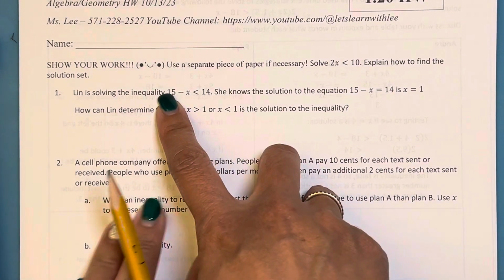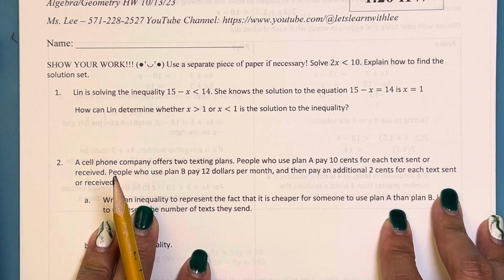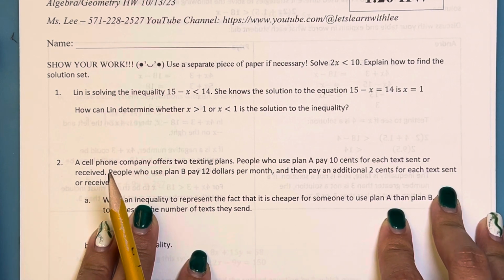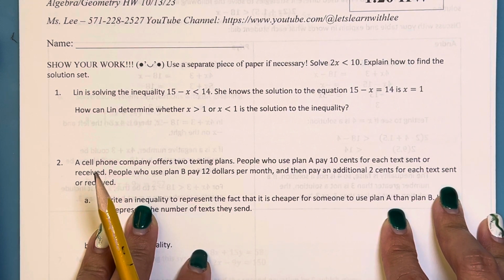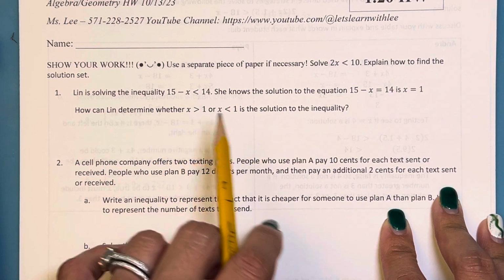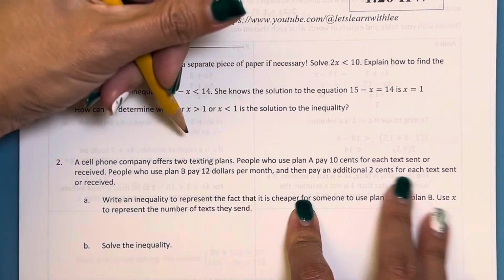So we're starting off with Lynn, who is solving the inequality 15 minus x is less than 14. She knows the solution to the equation 15 minus x equals 14 is x equals 1. How can she determine whether it is x is greater than 1 or x is less than 1 for the solution to the inequality?